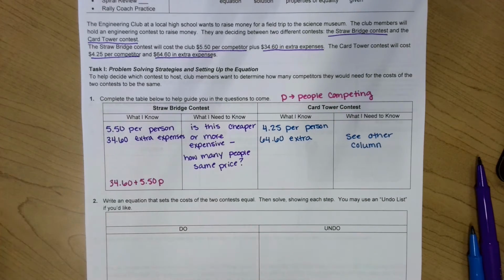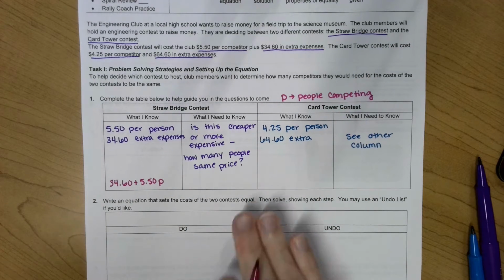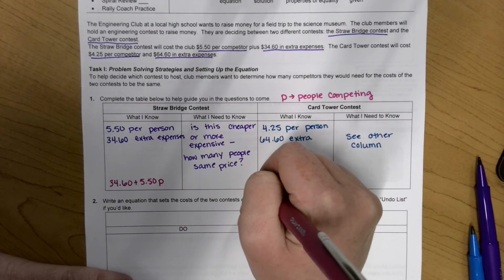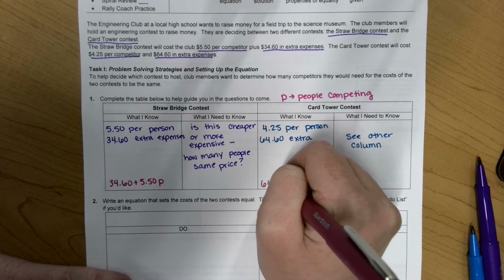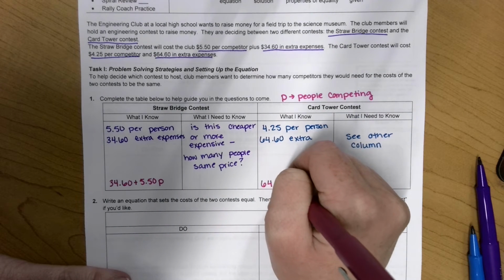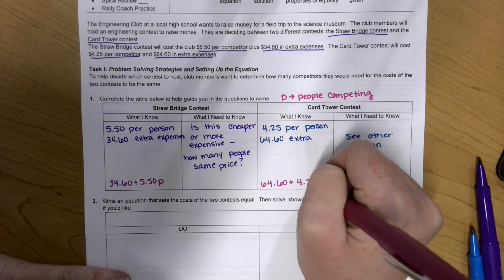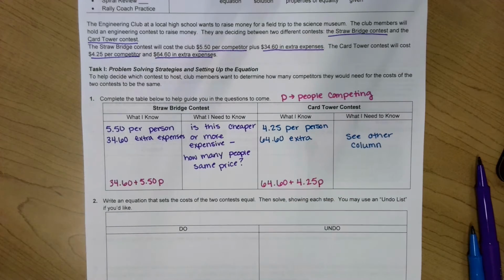Okay, so 3460 plus 550p. Now let's do the same thing for here, and it should follow the same format. We're going to have to pay the 6460 no matter what. That's all of our materials and stuff. And then per person, it's going to be $4.25. And so we'll have that times P because that's going to increase with each person.